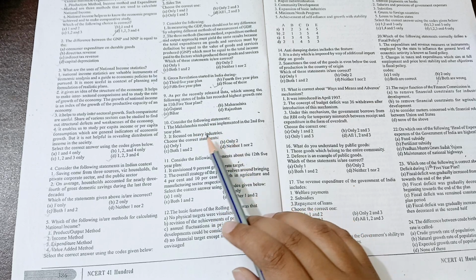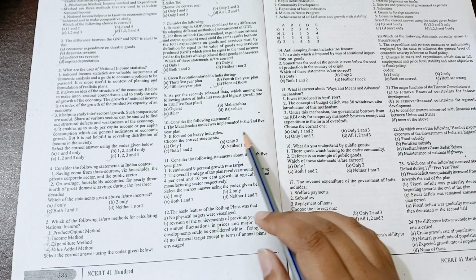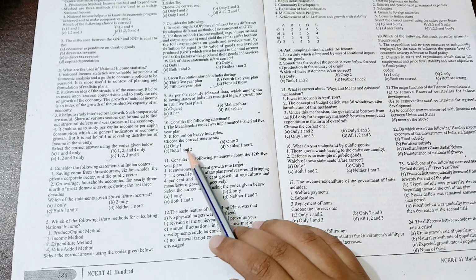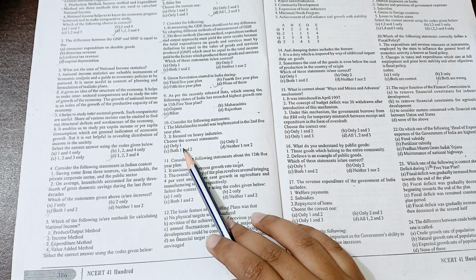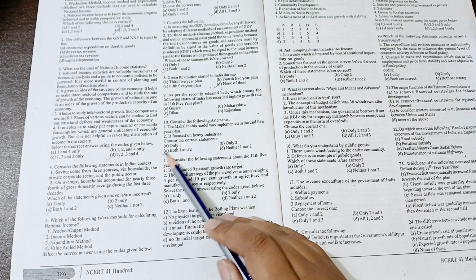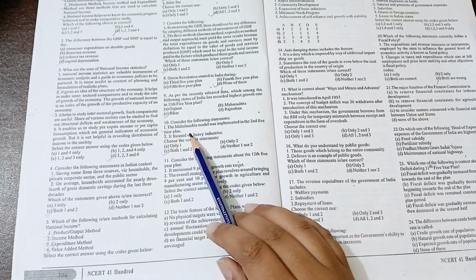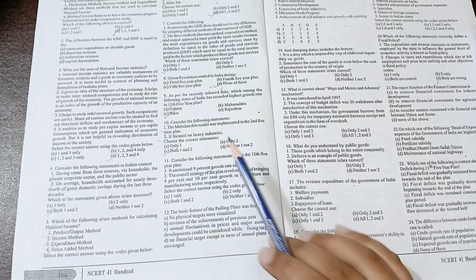Consider the following statements. The Mahalanobis model was implemented in the second 5-year plan. It focused on heavy industries. Choose the correct statement. इसका आंसर है ऑप्शन C, both 1 and 2. The Mahalanobis model was implemented in the second 5-year plan and it focused on heavy industries.